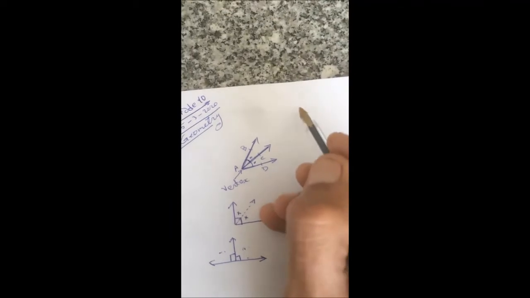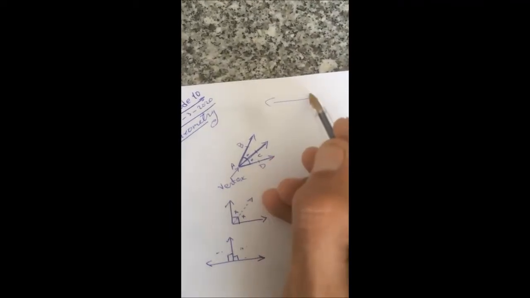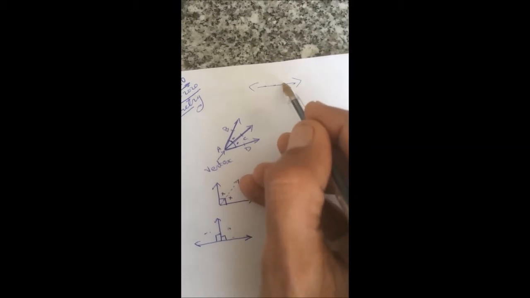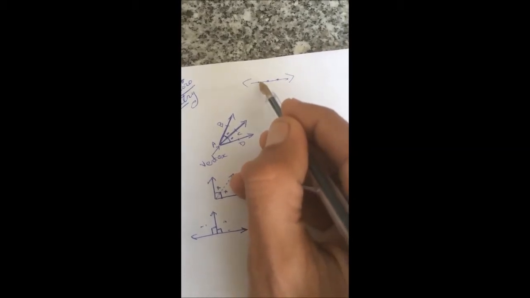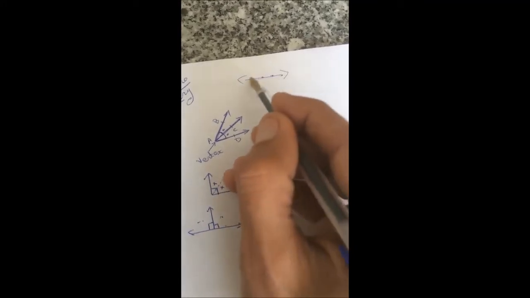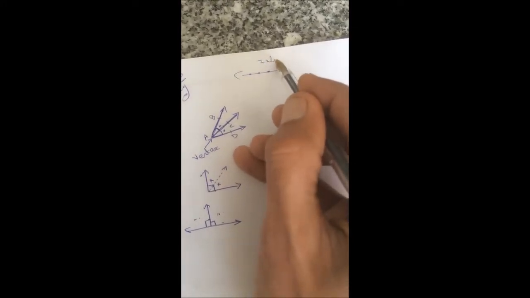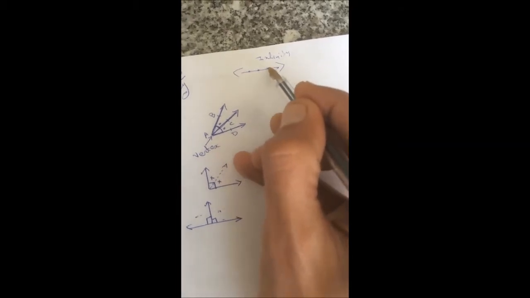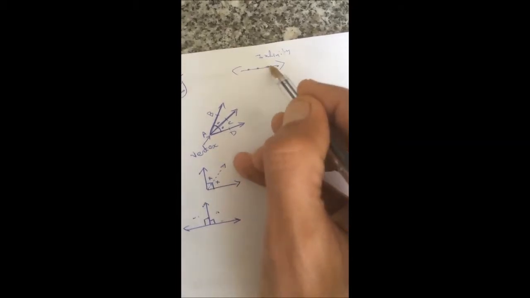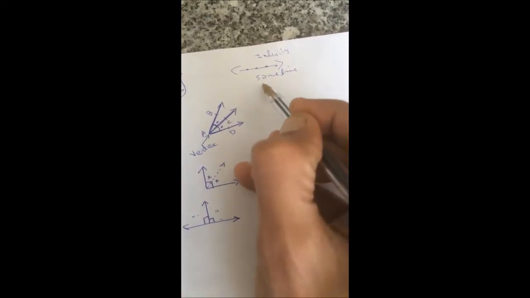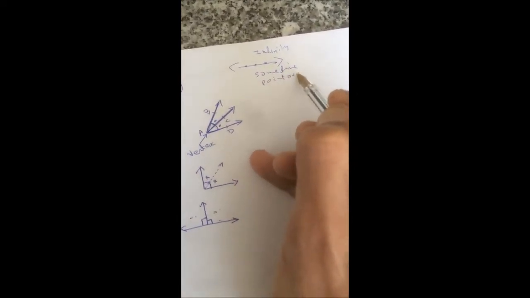You remember when I draw a line like this, and I place three points? I choose three points from an infinite number of points. Both of these points are on the same line. So same line means these points are collinear.